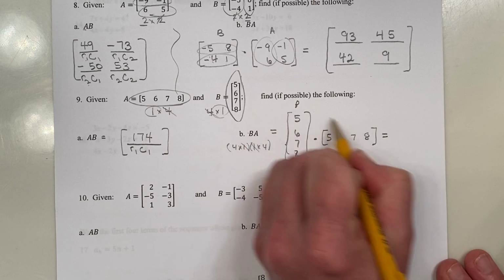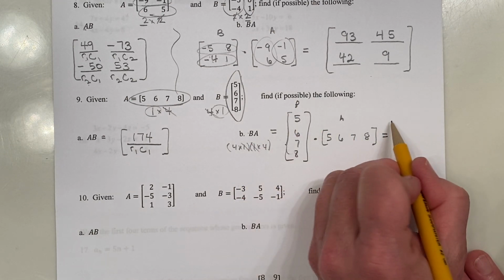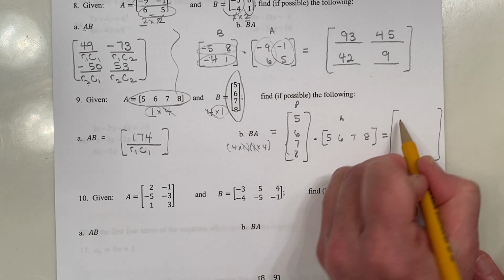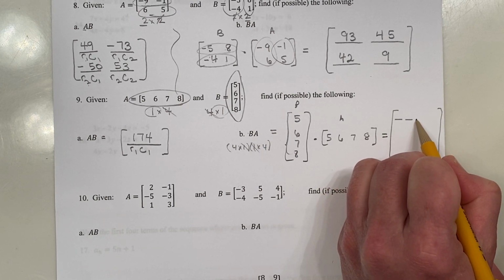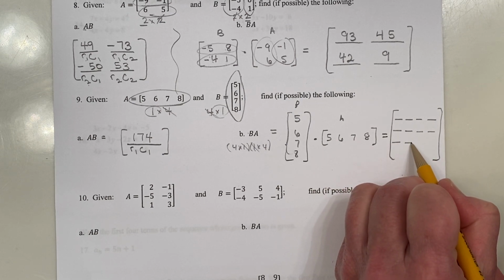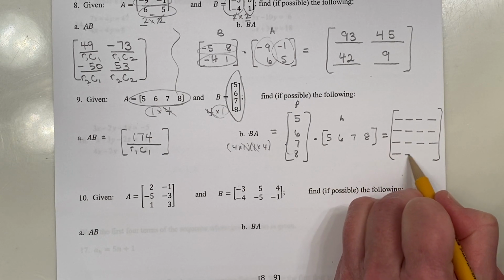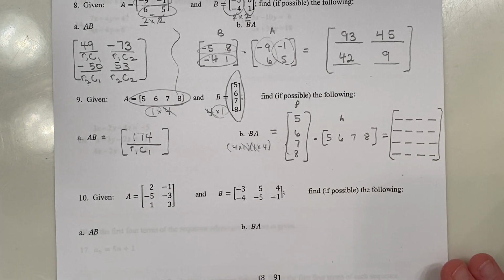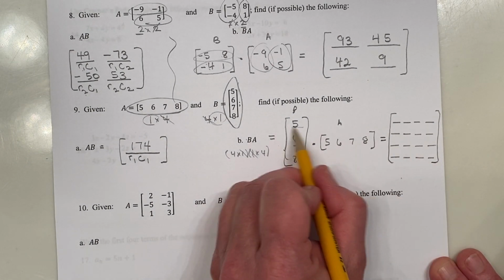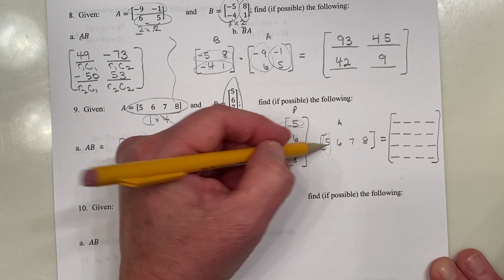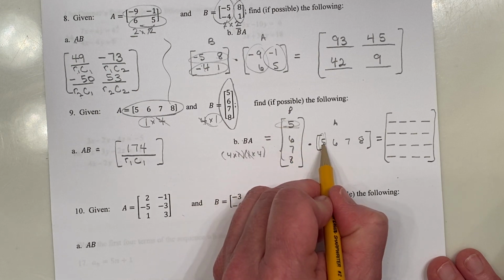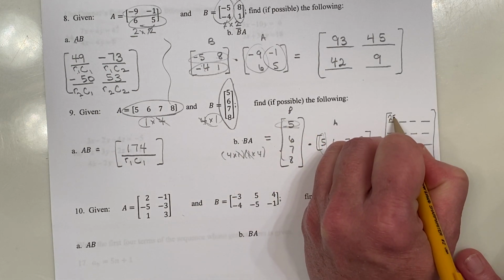Okay, so this is B and this is A. My answer is going to be a 4 by 4. 4 rows, 4 columns. All right, so this is row 1, column 1. So we multiply 5 times 5. There's only one element in each row and column, so that's really not bad. So 5 times 5, 25 gets placed here.